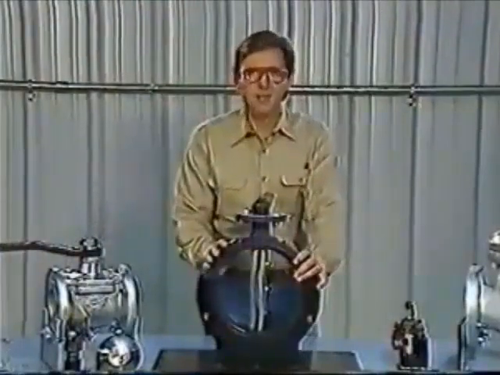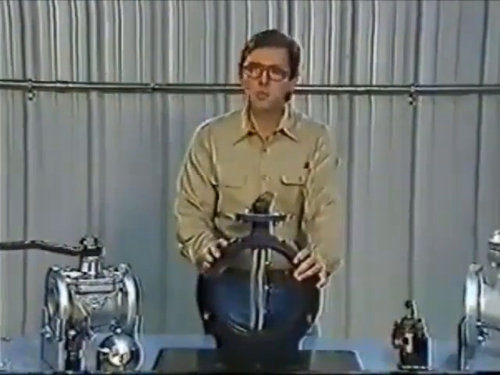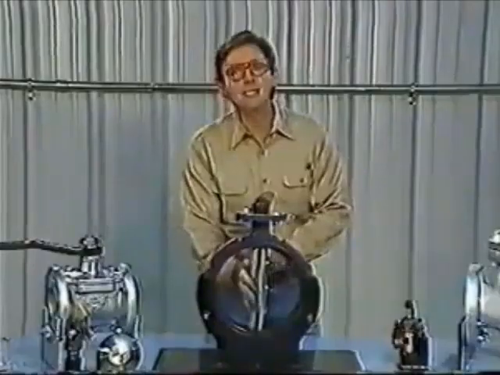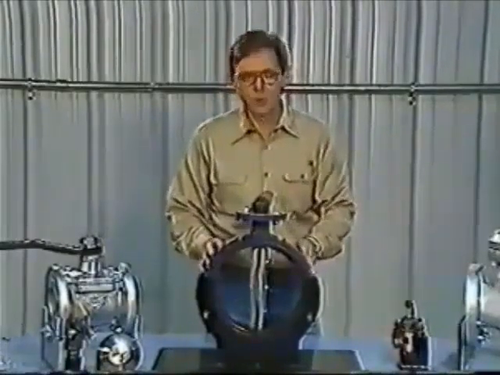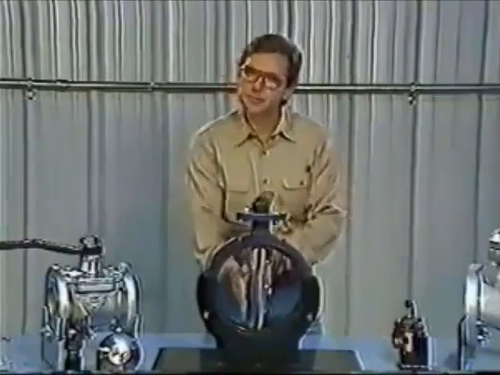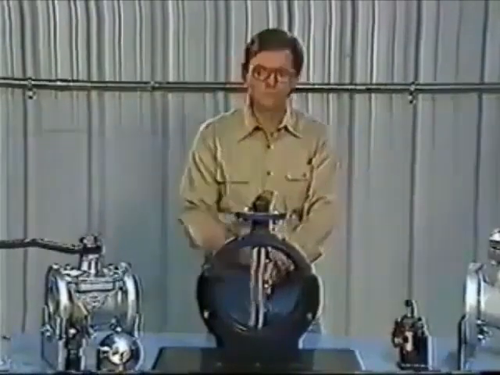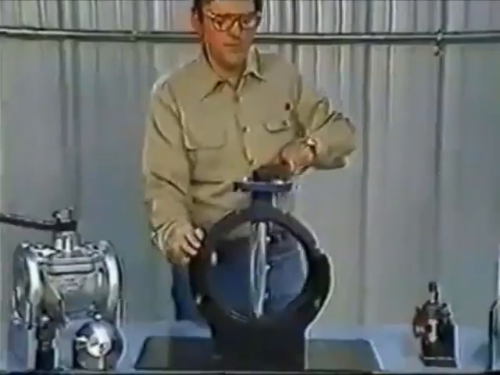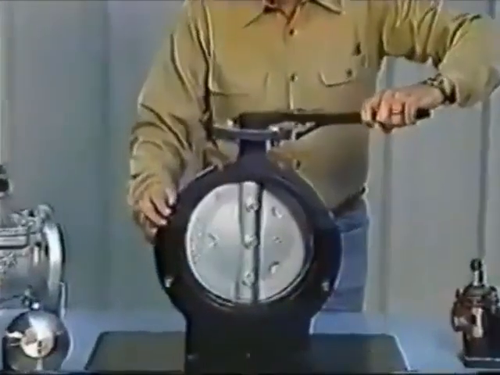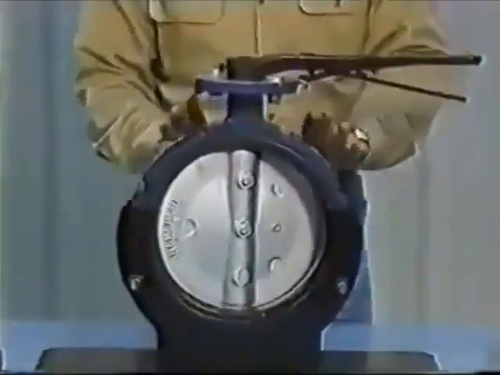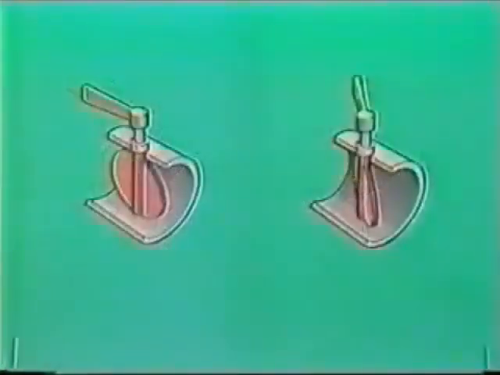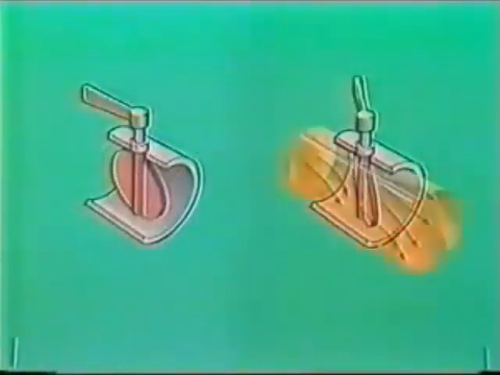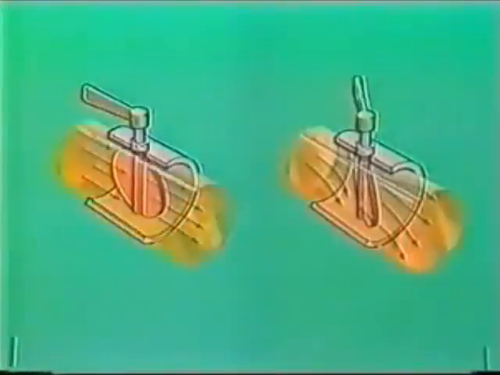Here is a butterfly valve. Butterfly valves control flow by using a flat disc that rotates within the body of the valve. When fully open, the disc presents little resistance to the flow. A quarter turn of a handle, though, rotates the disc fully into the process stream and stops all flow. Butterfly valves can be used for both throttling and on-off service.